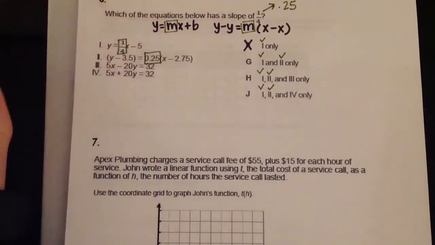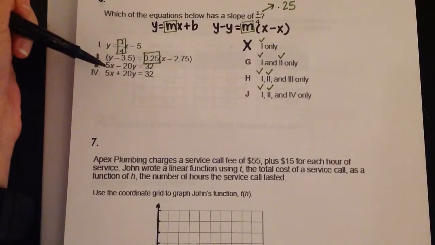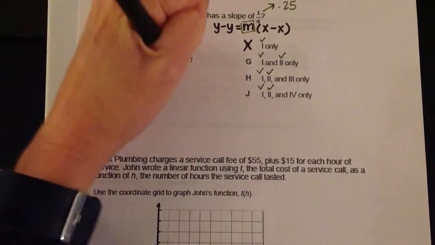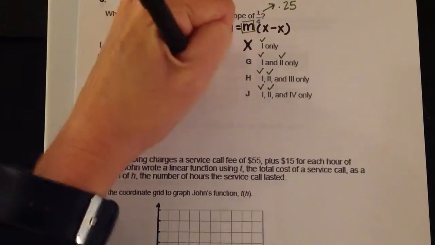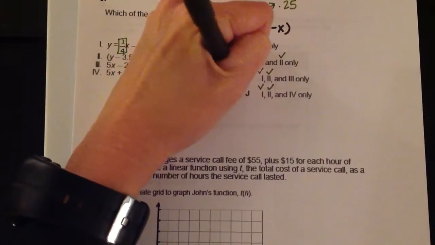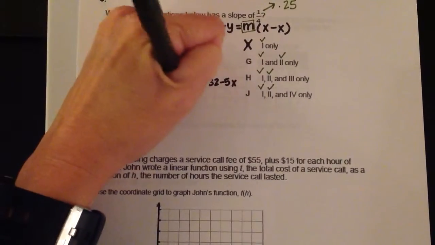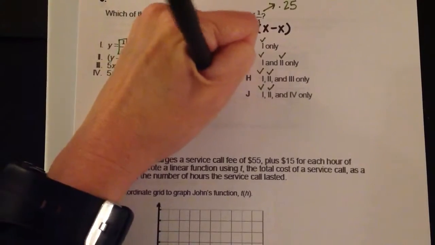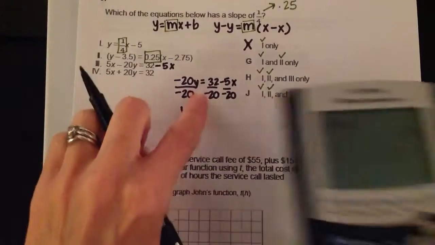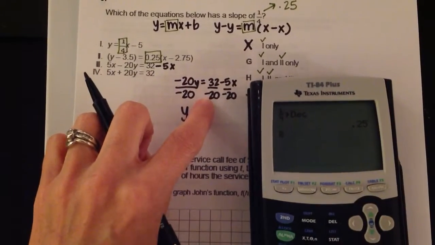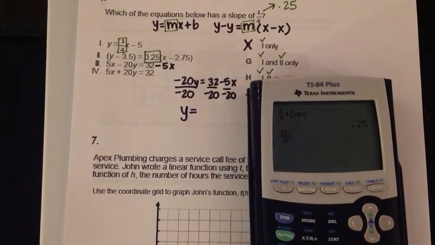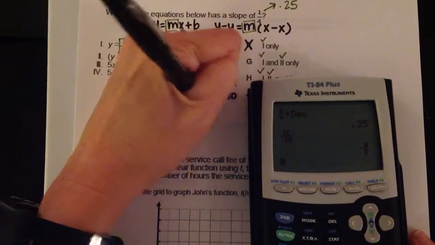So I have to move this 5x to the other side. Am I going to add 5x or subtract 5x? Hopefully you said subtract 5x. So I now have negative 20y equals 32 minus 5x. Now I'm going to divide by negative 20. I'm going to have y equals 32 divided by negative 20. I know that's not going to go in evenly, so I'm just going to type it in as a fraction, 32 over negative 20, and that's going to give me negative 8/5.